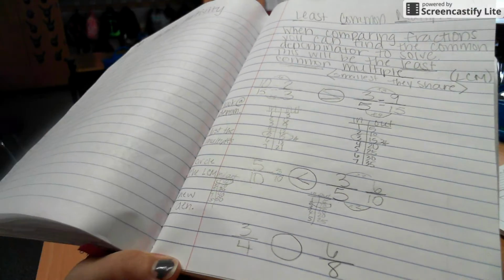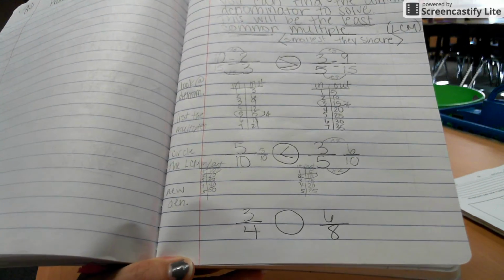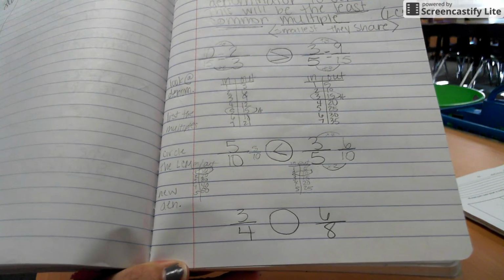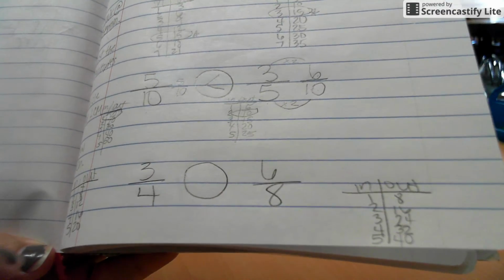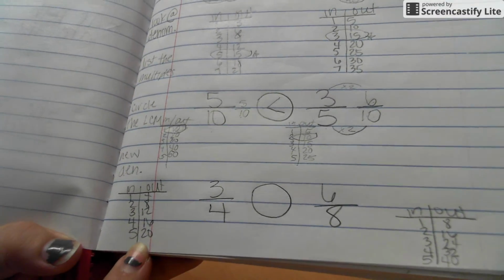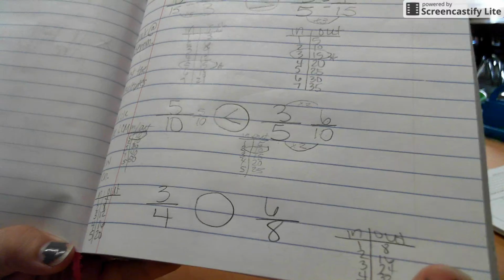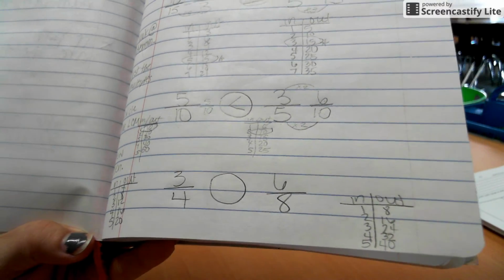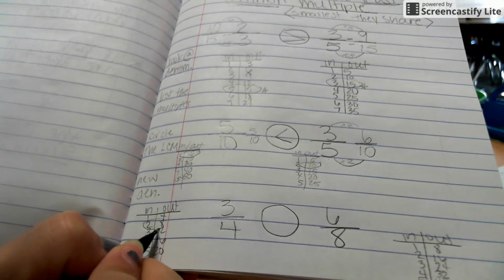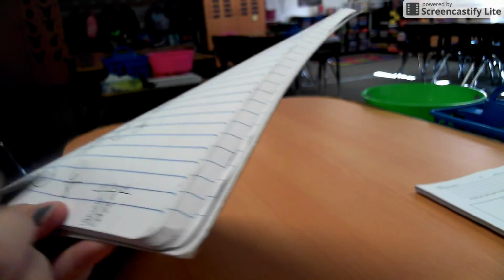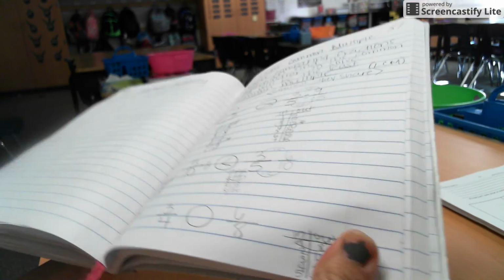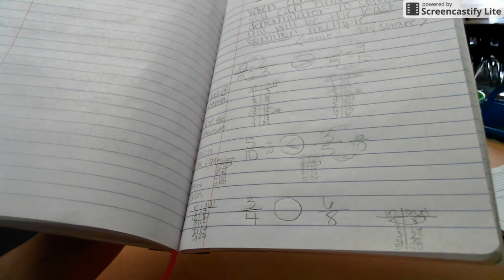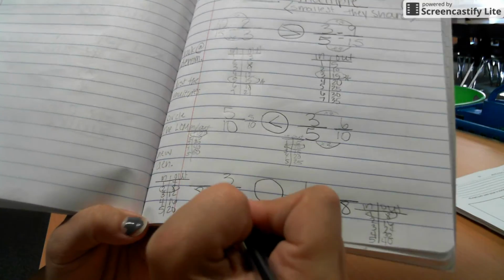All right, so you have 3/4 and 6/8. So I need to list my multiples. So over here, I have my input-output for my multiples of 4. Over here, I have my input-output for my multiples of 8. The smallest one they share in common is 8. Ding, ding, ding, ding, ding. That's my winner. So that's my new denominator. So make sure you have that part so far.